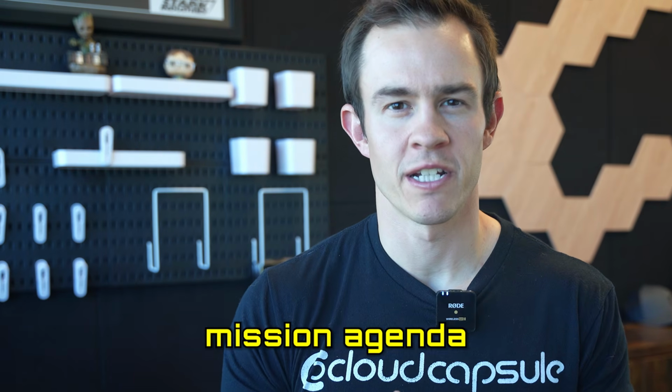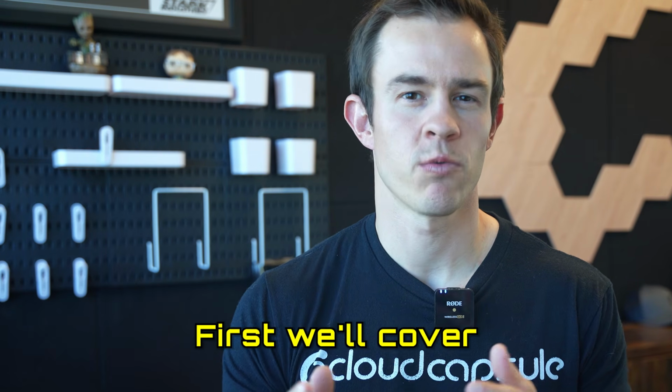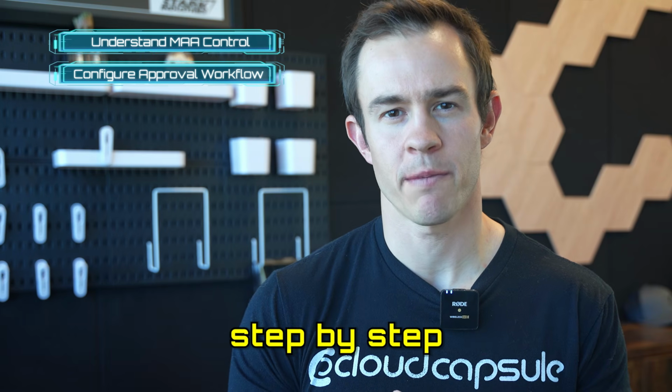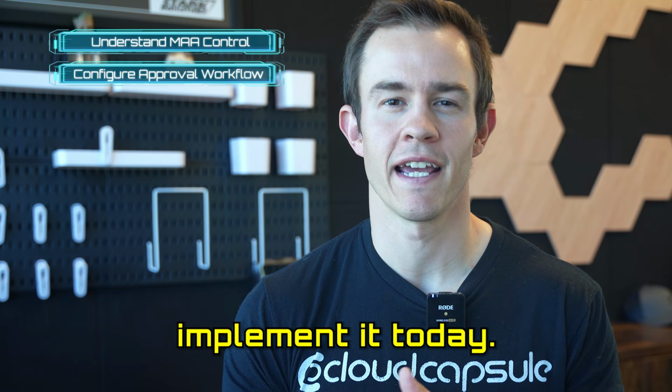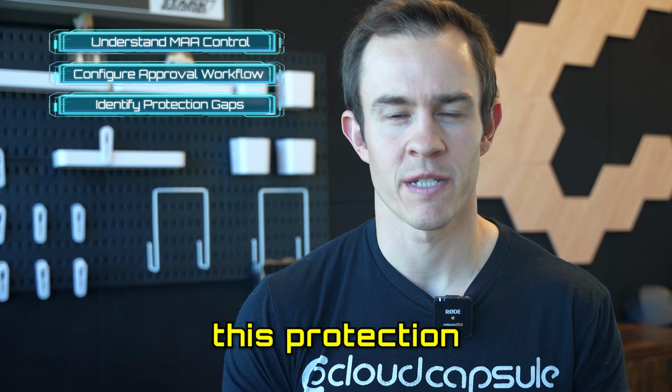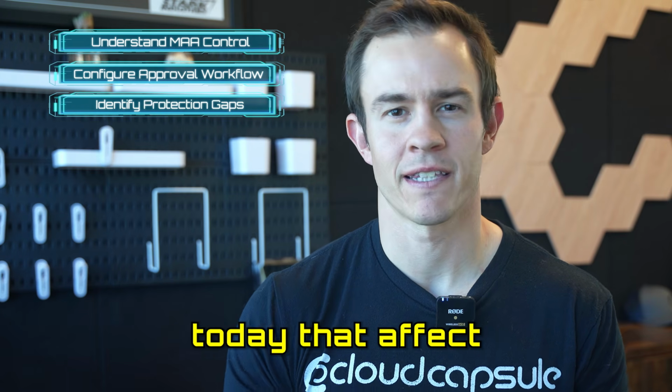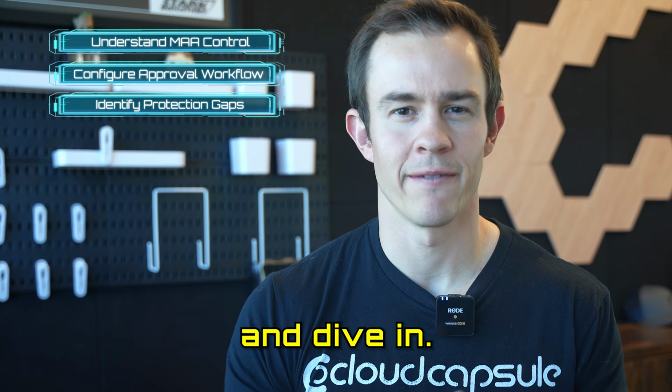But here's the full mission agenda, because the story doesn't end there. First, we'll cover what multi-admin approval is and how it works. Second, we'll set this up step by step in the console so you can implement it today. But third, we also need to talk about where this protection breaks down, because even with this configured, there are some gaps today that affect MSPs directly. So let's go ahead and dive in.